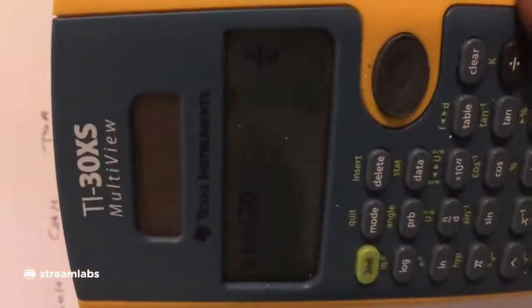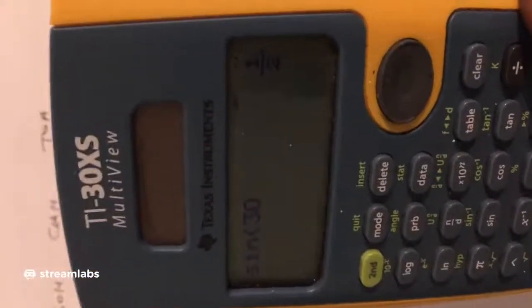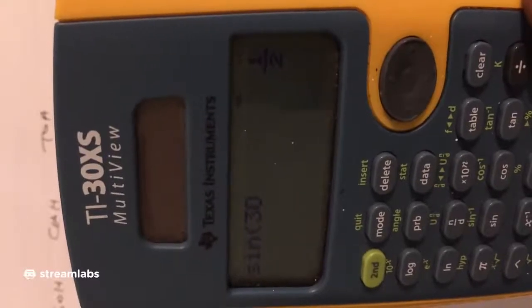It's blurry. I really need to get a different device. Alright, so this is how it works. Sine 30 is a half.